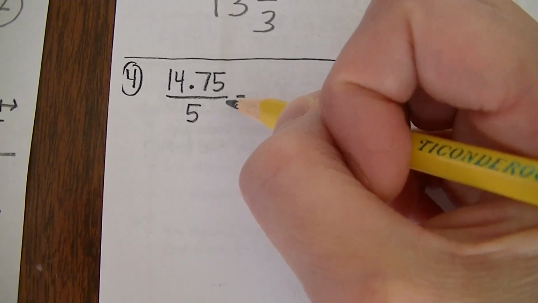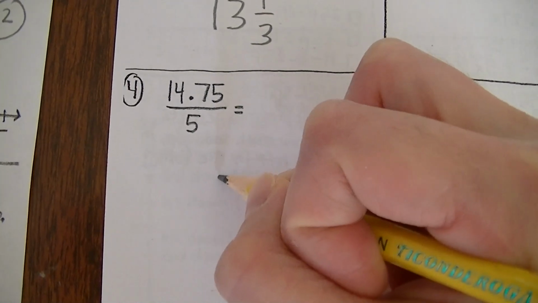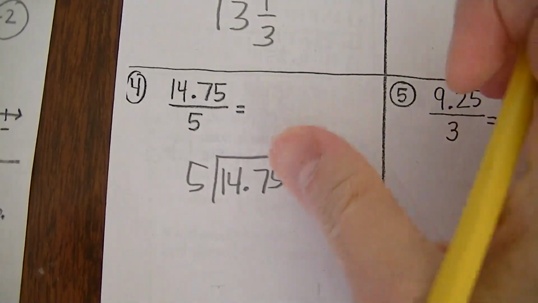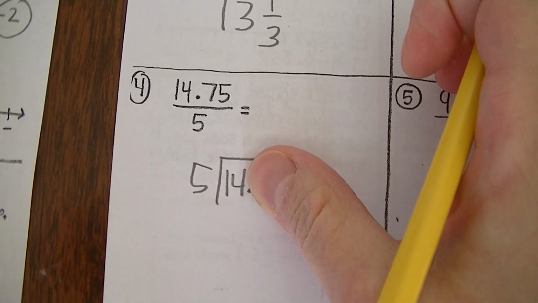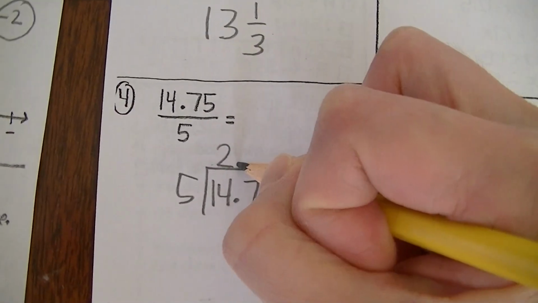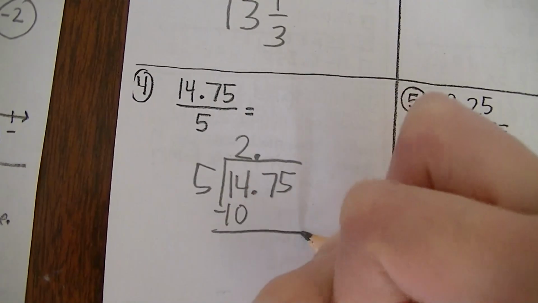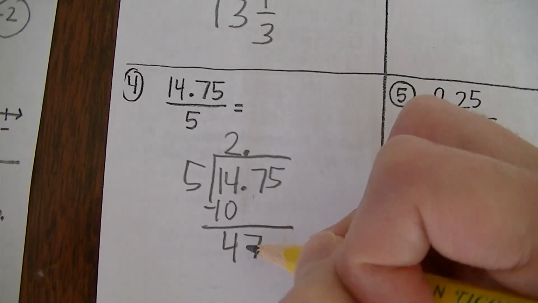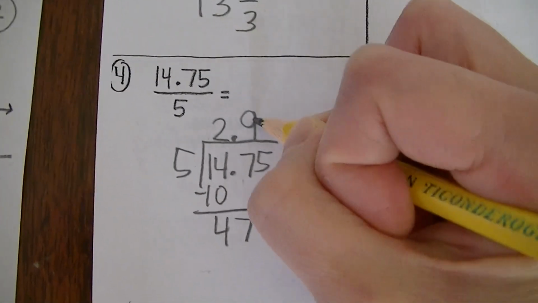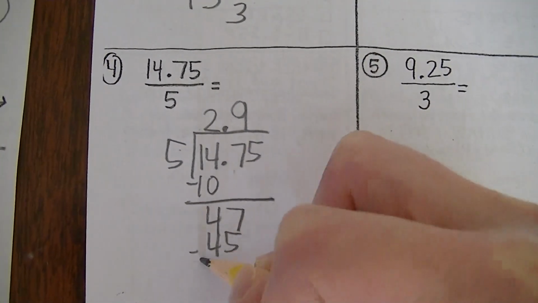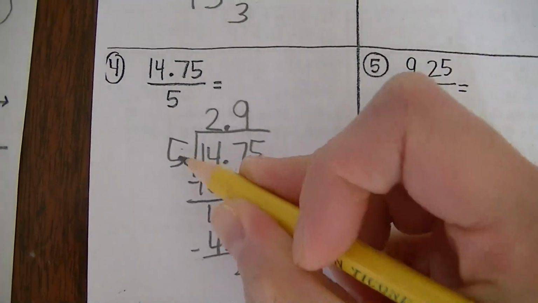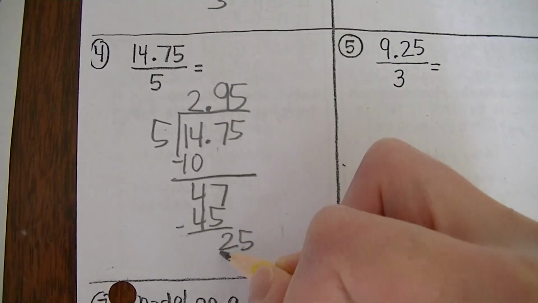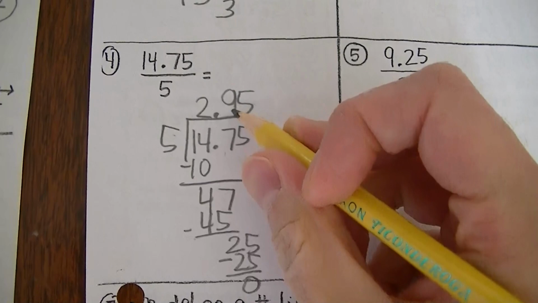Okay, number 4. 14.75 divided by 5. Since there's no calculators on this, you're going to probably do it this way. 14.75 divided by 5. 5 does not go into 1, but 5 goes into 14 twice. Don't forget to bring up that decimal. 5 times 2 is 10. 14 minus 10 is 4. 5 does not go into 4, so bring down that 7. 5 goes into 47 9 times. 9 times 5 is 45. 47 minus 45 is 2. 5 does not go into 2, so bring down that 5. 5 goes into 25 5 times. 5 times 5 is 25. Okay, there's no remainder. That's the answer.